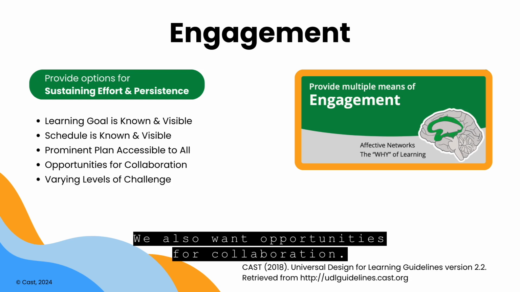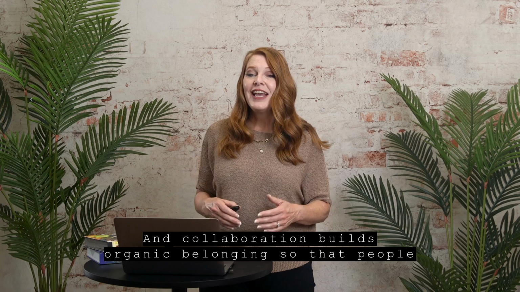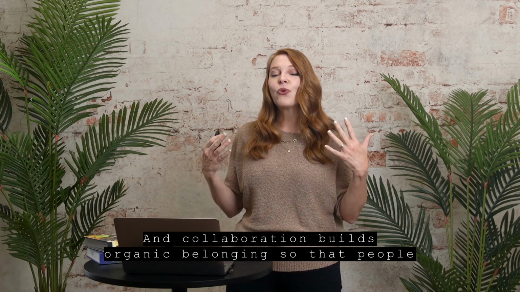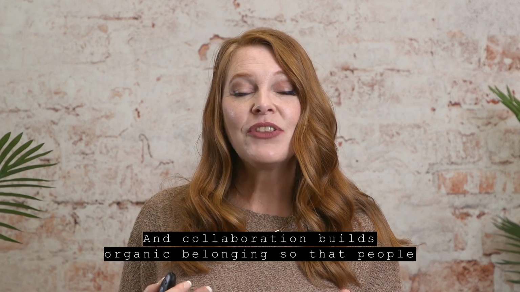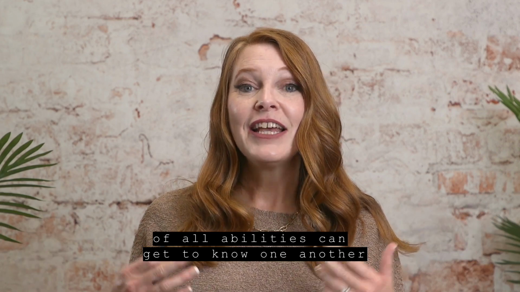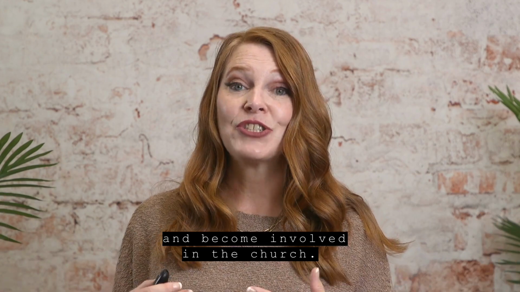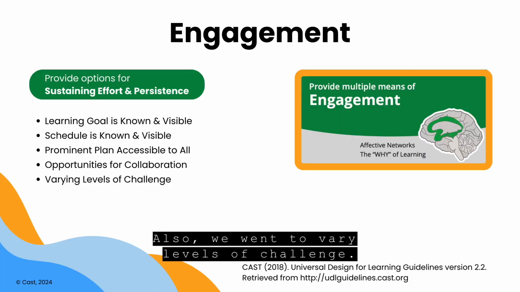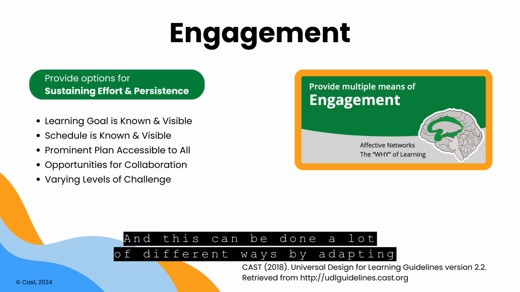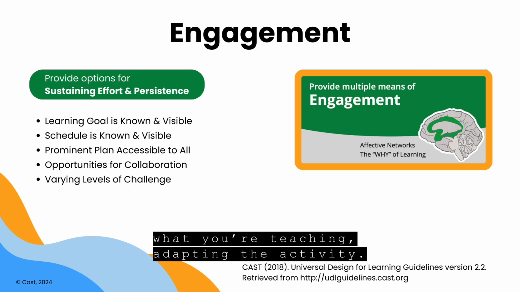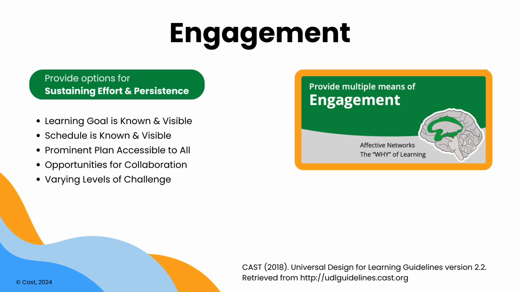We also want opportunities for collaboration, and collaboration builds organic belonging so that people of all abilities can get to know one another and become involved in the church. Also, we want varied levels of challenge, and this can be done in a lot of different ways by adapting what you're teaching, adapting the activity.